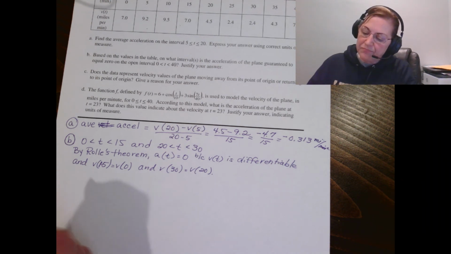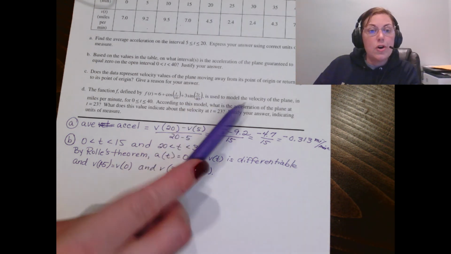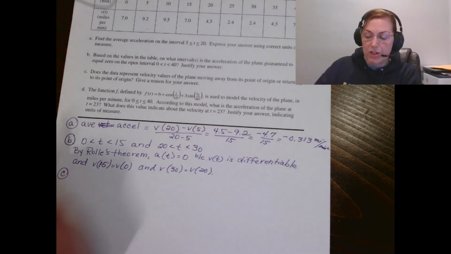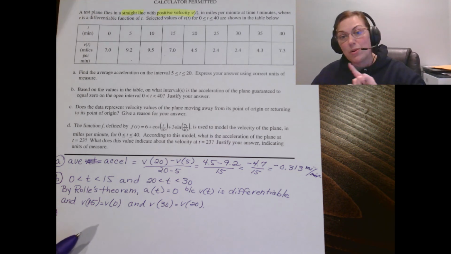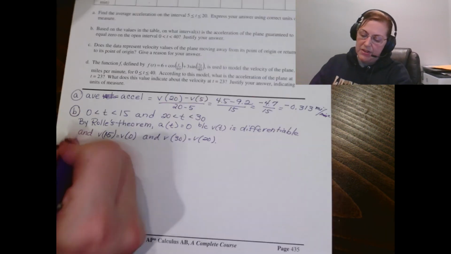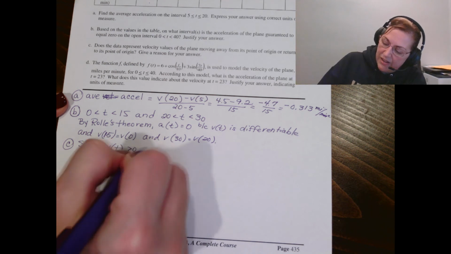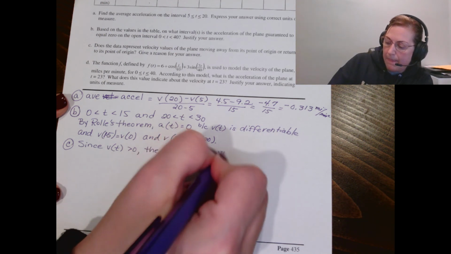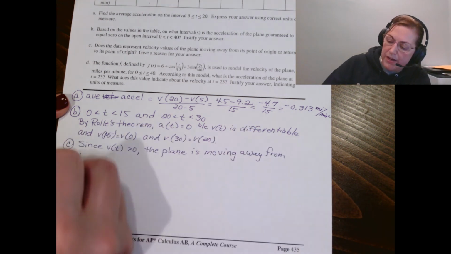All right, look at C. Does the data represent velocity values moving away from its port of origin or returning to its port of origin? So remember, the velocity we were told was positive. Remember, we highlighted that at the very beginning. With a positive velocity, you are moving away from the point of origin. So we'll say that since the velocity is positive, the plane is moving away from its point of origin.